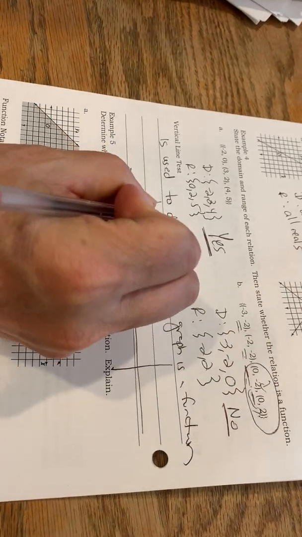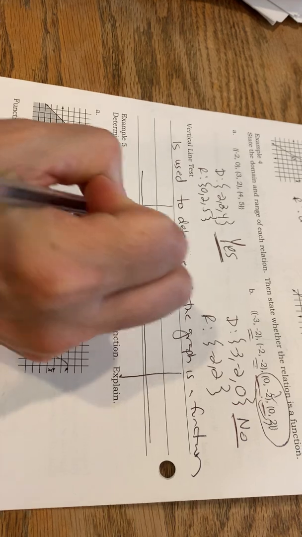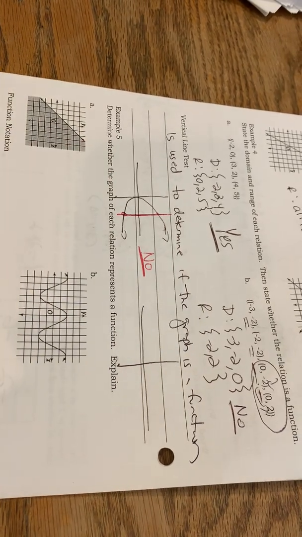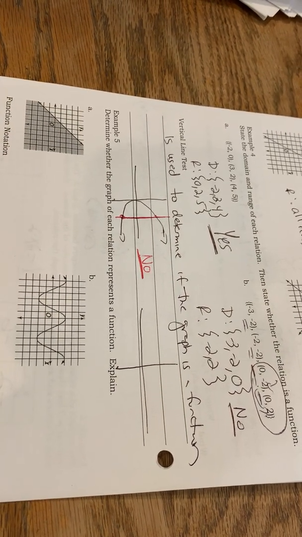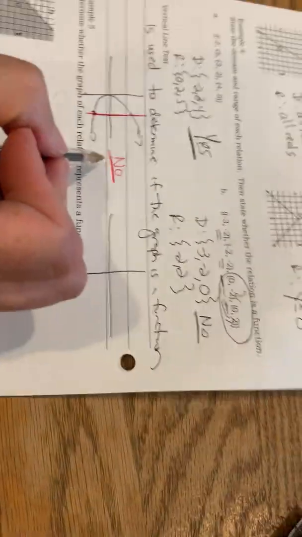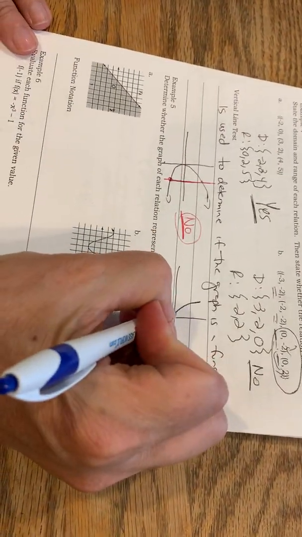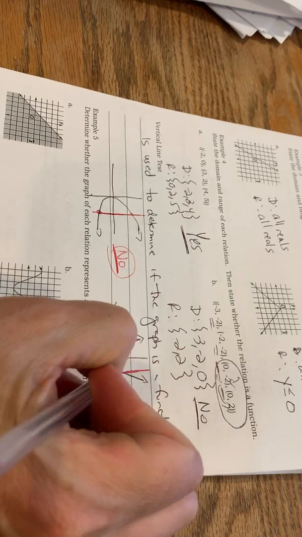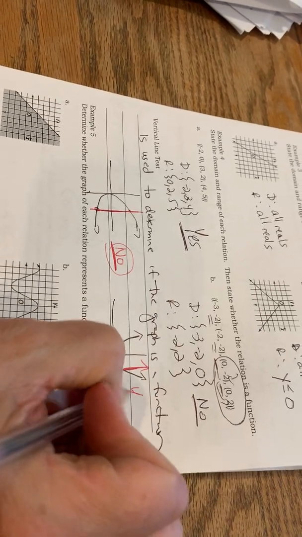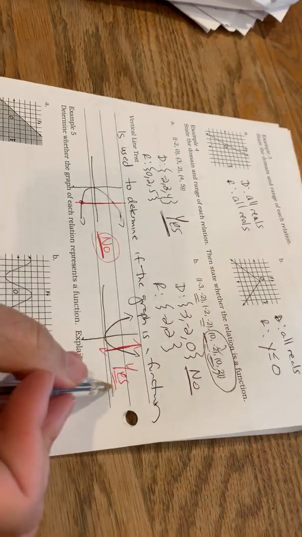Because if I drew a vertical line, it hits in more than one spot. So if you draw the vertical line and it hits the graph in more than one spot, then the graph is not a function. Next case is going to be a function because wherever I draw a vertical line in this graph, it only crosses once. So this would be no, this would be yes.